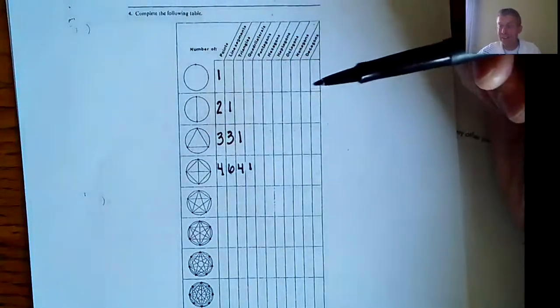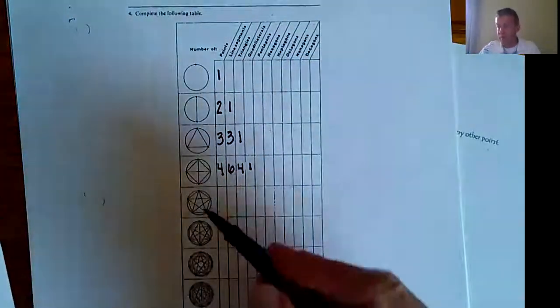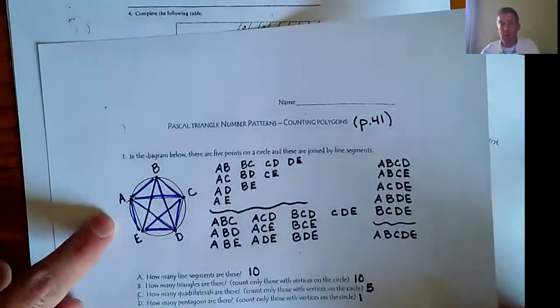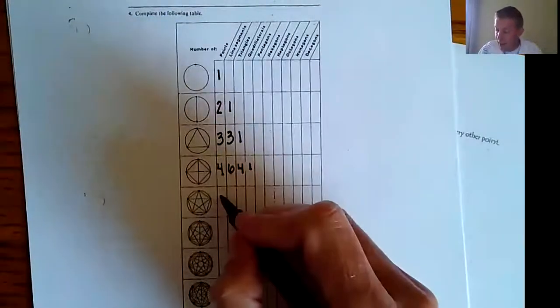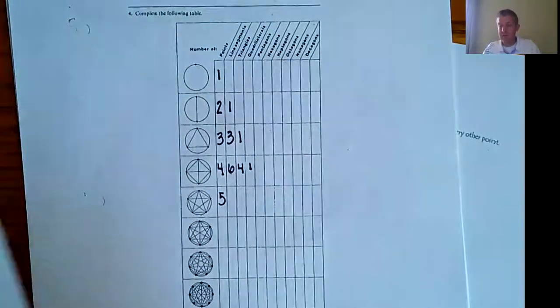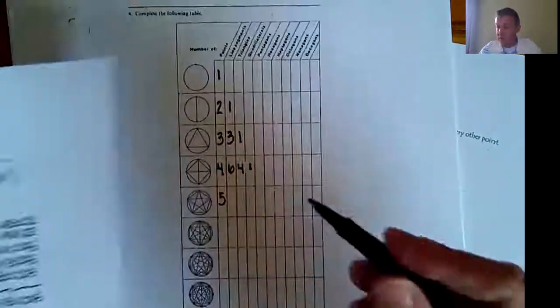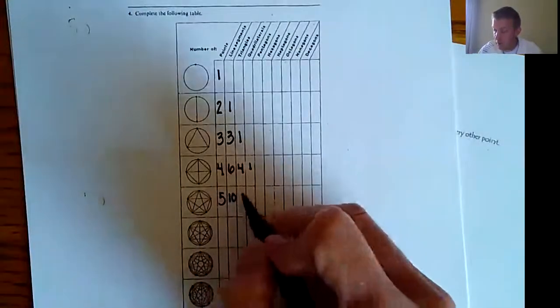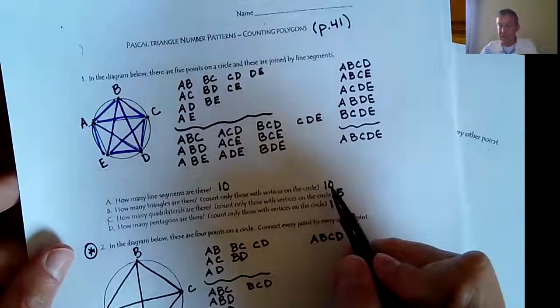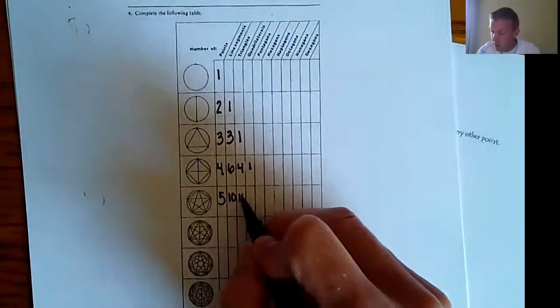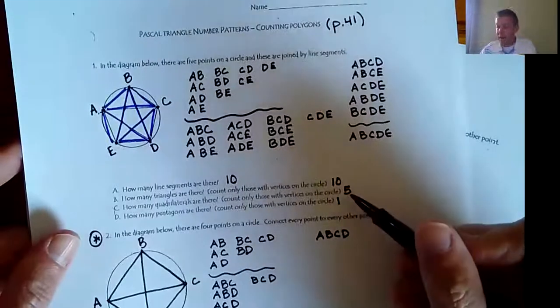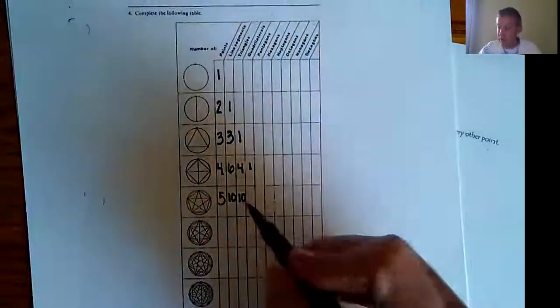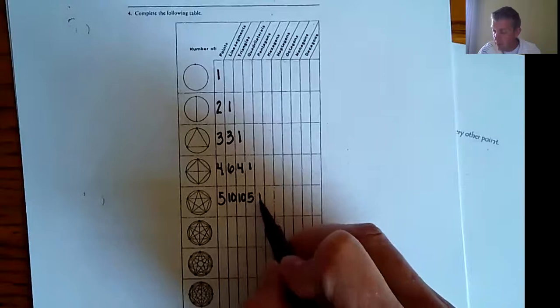If you're not, let's do a couple more. This one, that was like number 1, the one I did with you. There were 5 points. There were 10 line segments. For triangles, we also had 10. We had 5 quadrilaterals and 1 pentagon. There'd be nothing after.